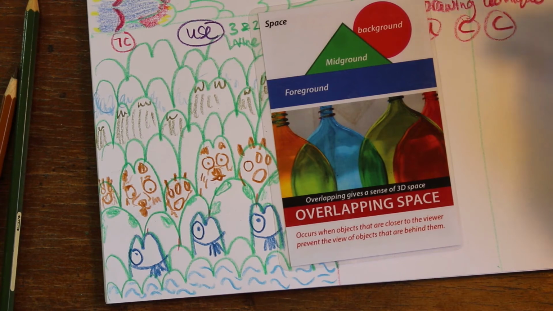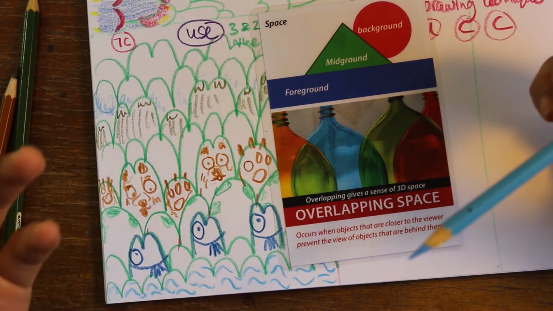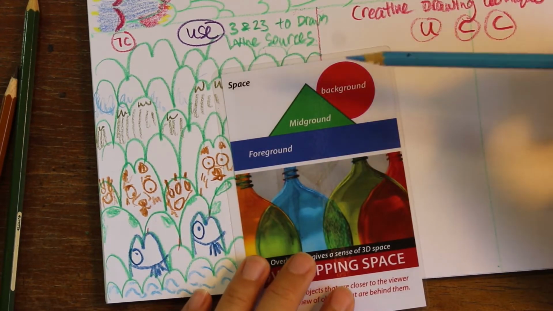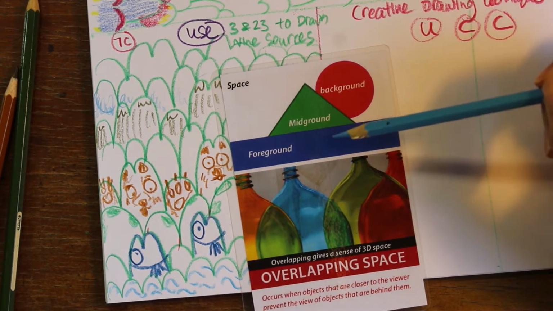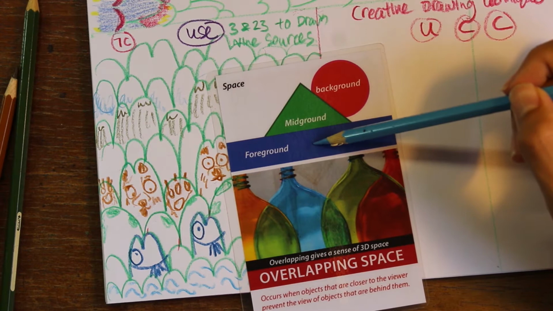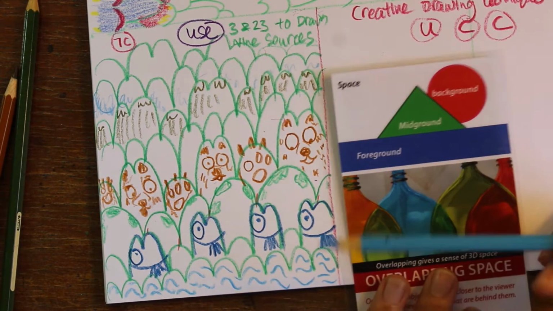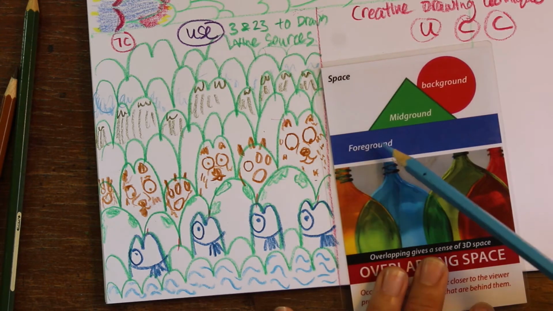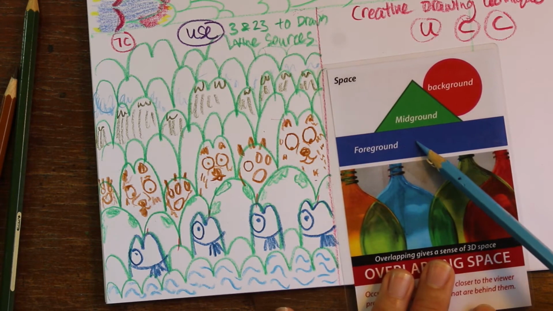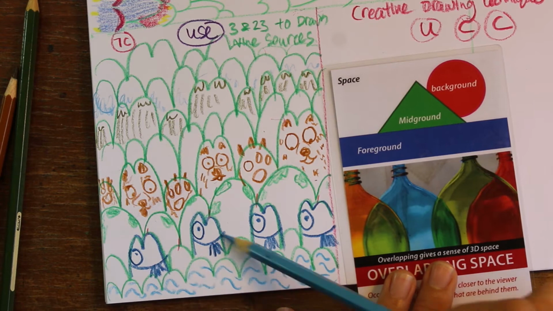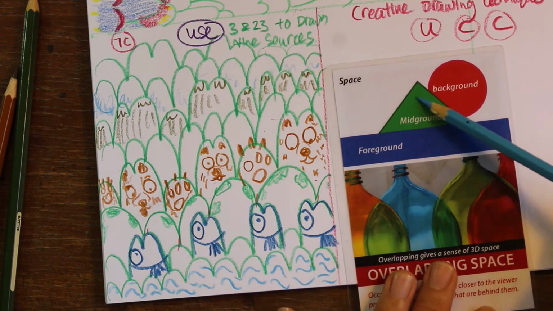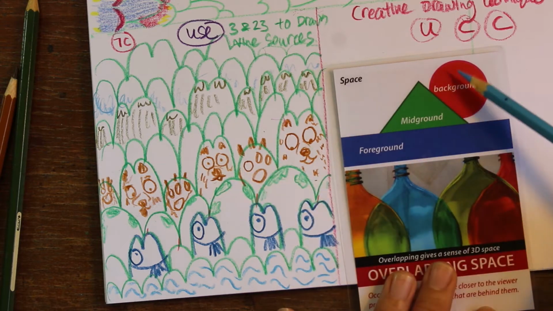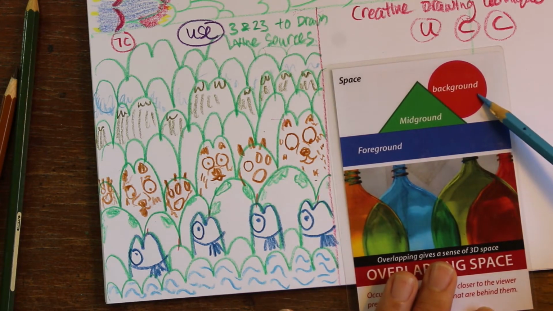Okay, so in space, normally we divide it into three types of space, which are the background, the midground, and the foreground. Okay, in our case, the water is considered the foreground, the fish can be the midground, and the rock and the bear are considered the background.